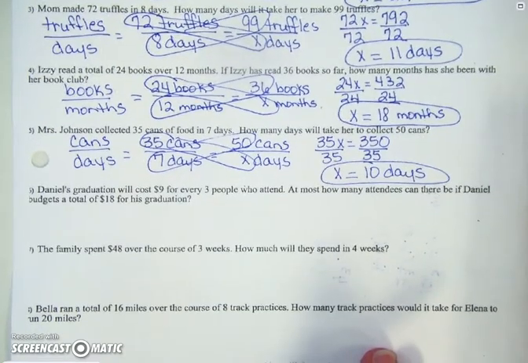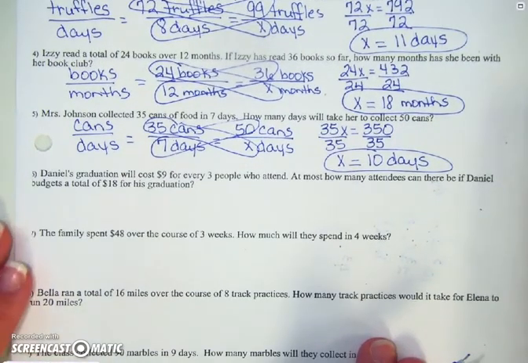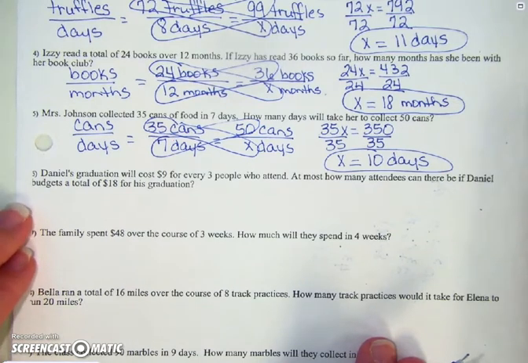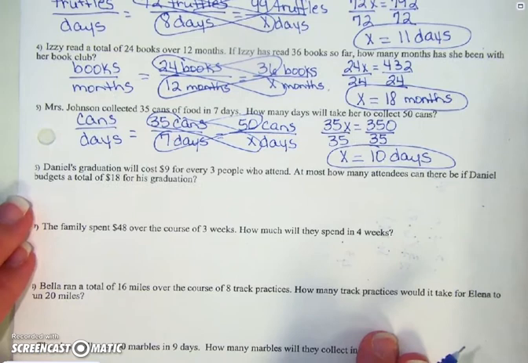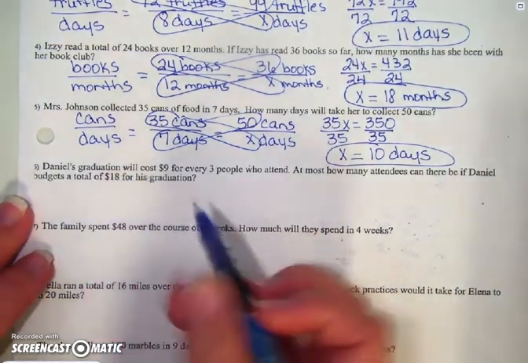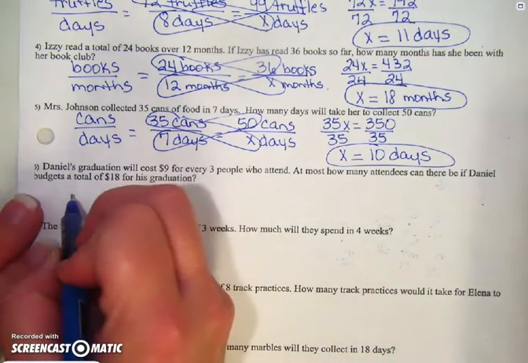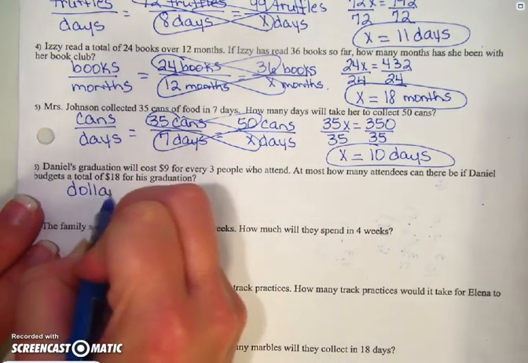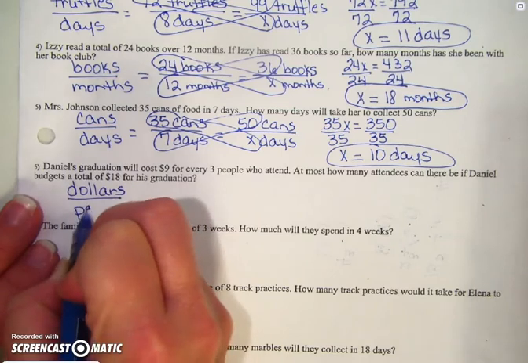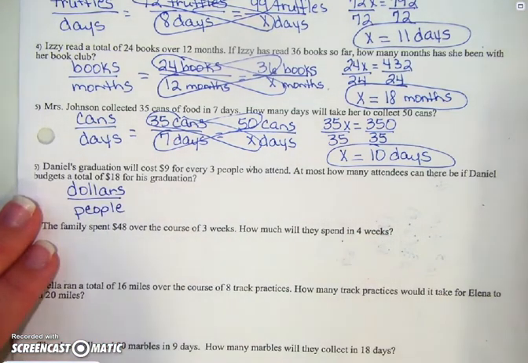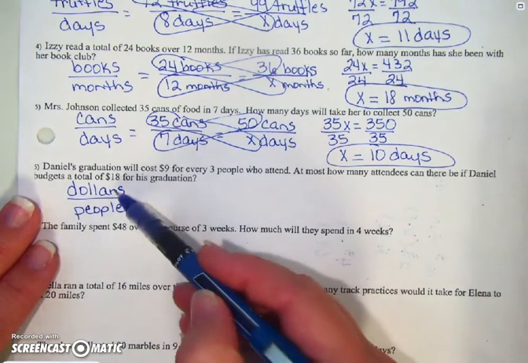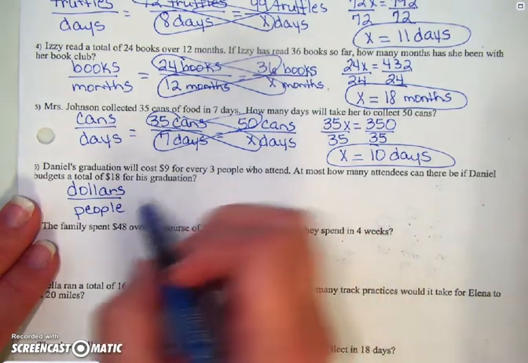Number 6. Daniel's graduation will cost $9 for every 3 people who attend. At most, how many attendees can there be if Daniel budgets a total of $18 for his graduation? So, in words, what are we comparing? Number 19. Dollars to people. And you may have chosen to say graduation attendees or attendees. It's okay as long as you know what it's representing.